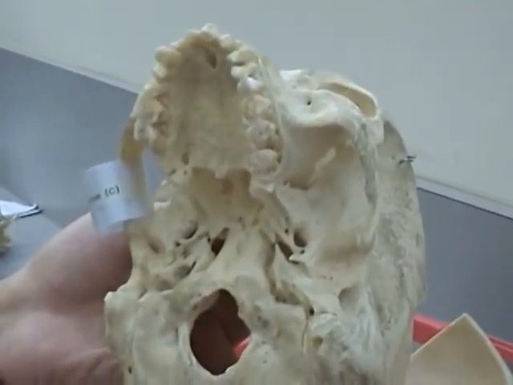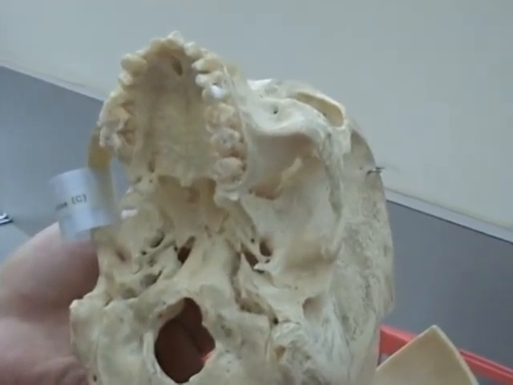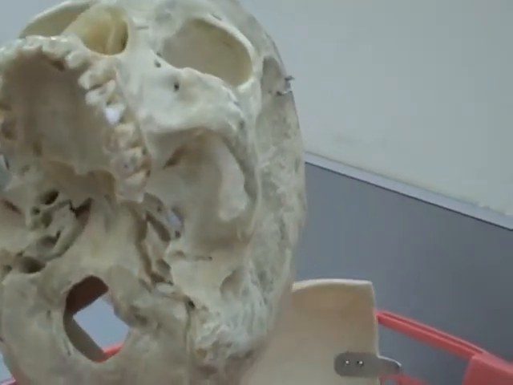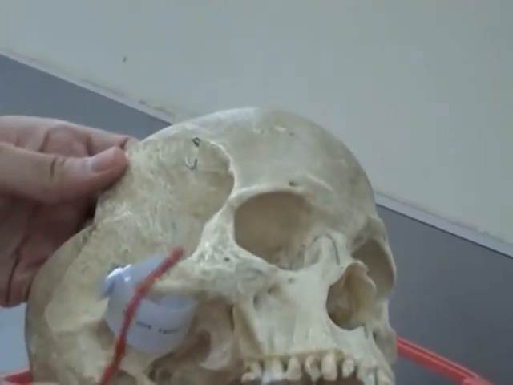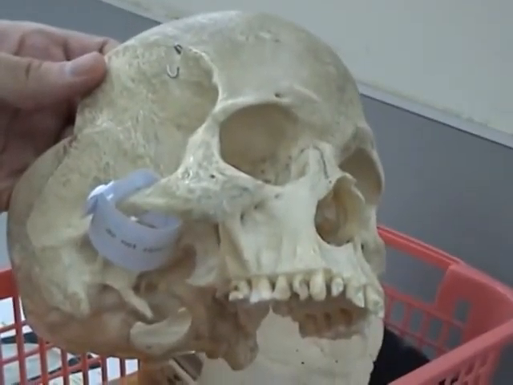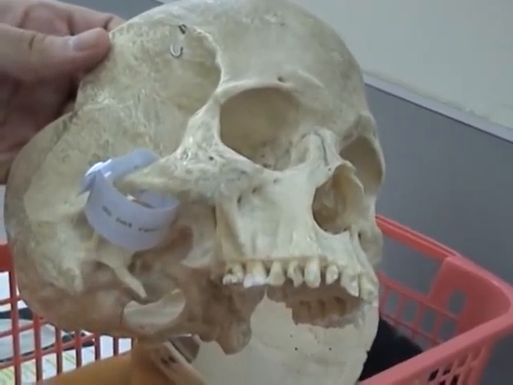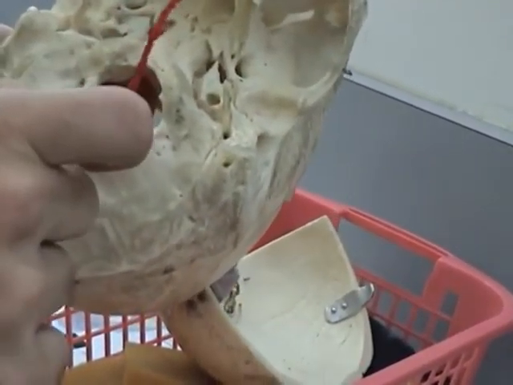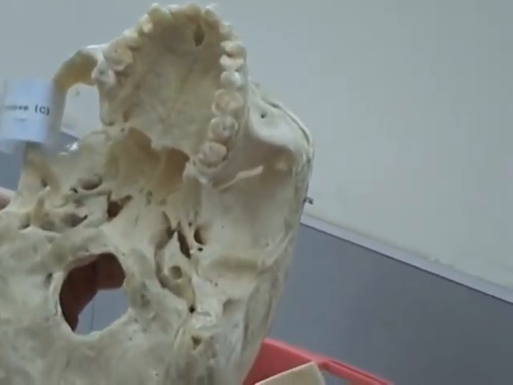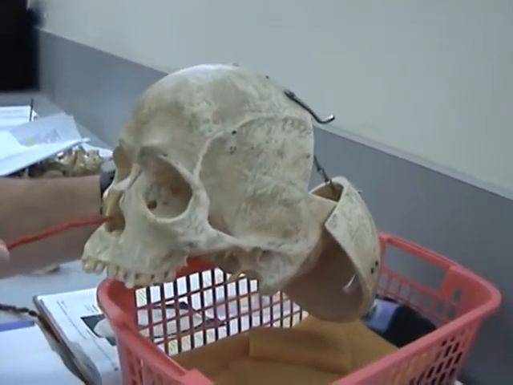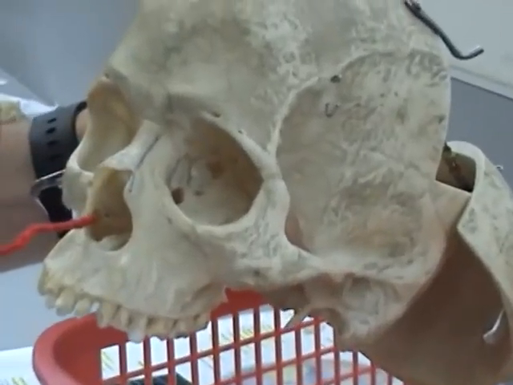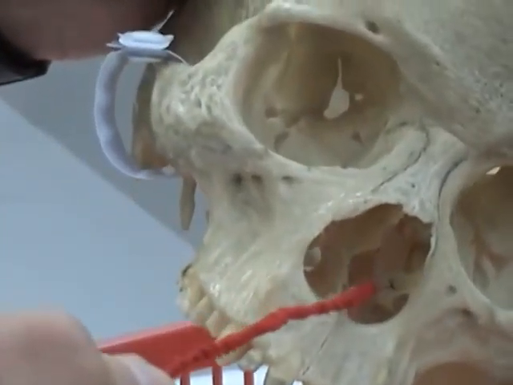Lacrimal bones, we can't see lacrimal. Zygomatic bone, this one. Optic canal. And then this is palatine bones again, this one. Inferior nasal concha is this one and this one.